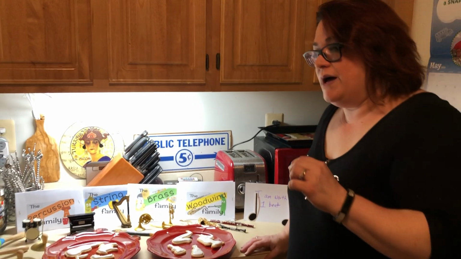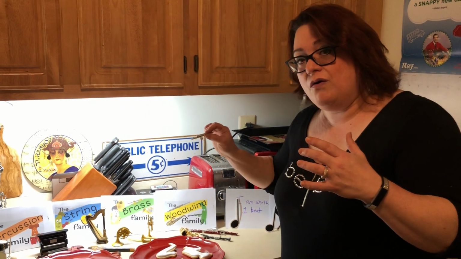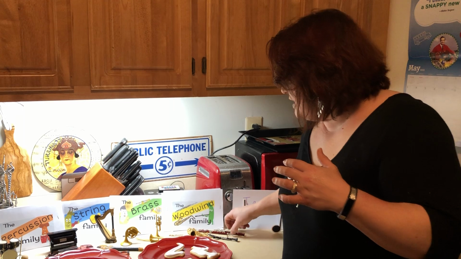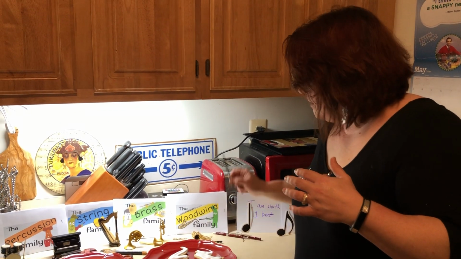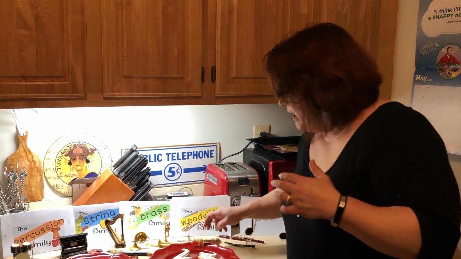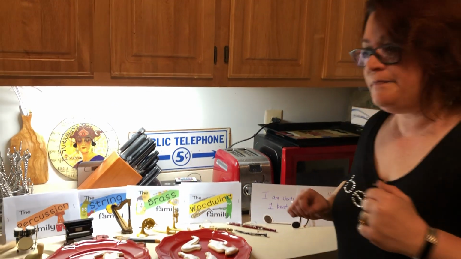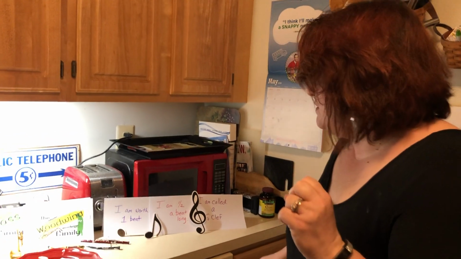Woodwind you blow, but in a different technique. The flute you blow over the hole. Some of these instruments have reeds. Some of them have a double reed. This is a bassoon. My clarinet. Ooh, almost got the cookie in there. And my saxophone.